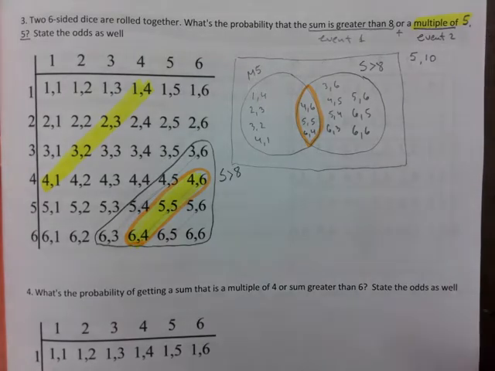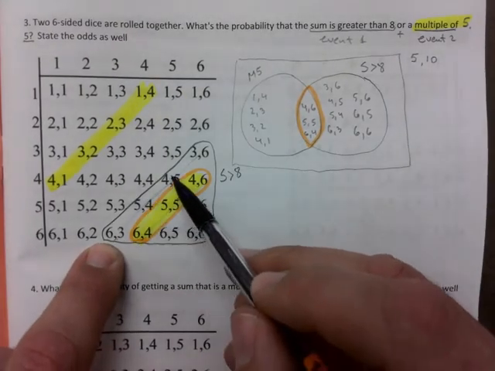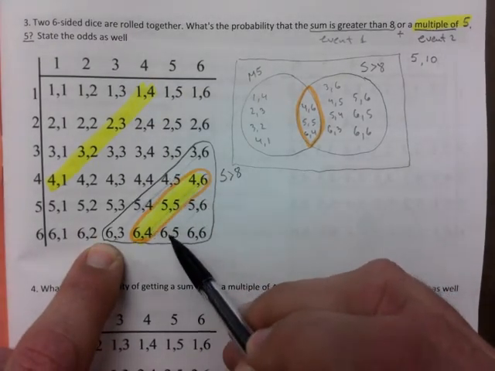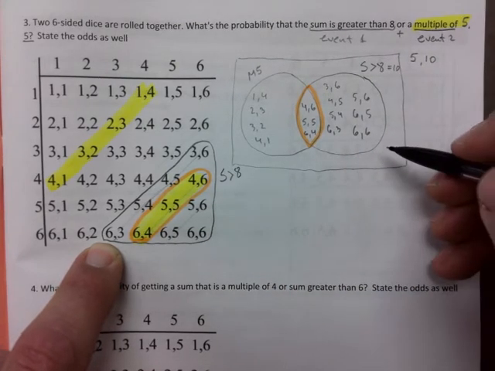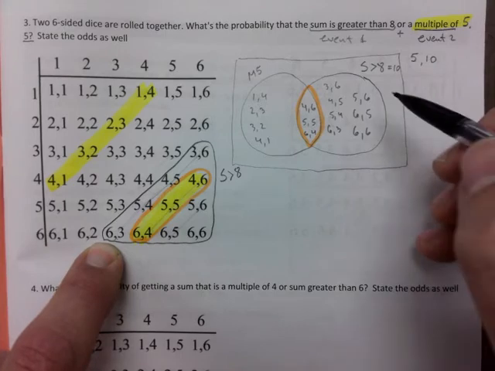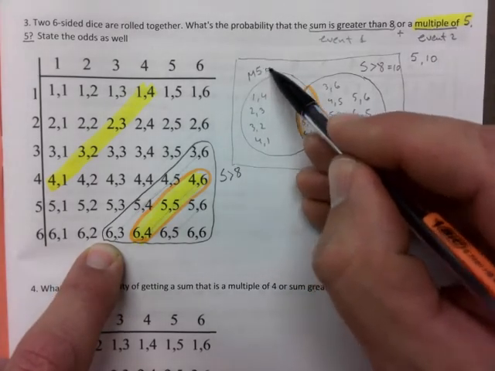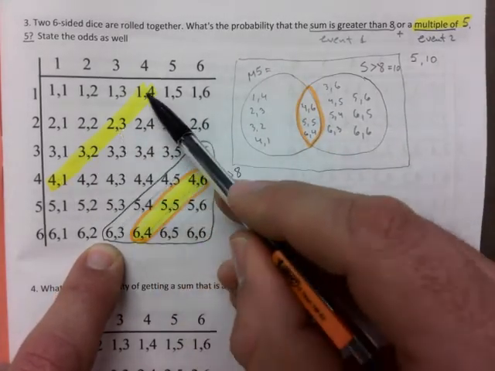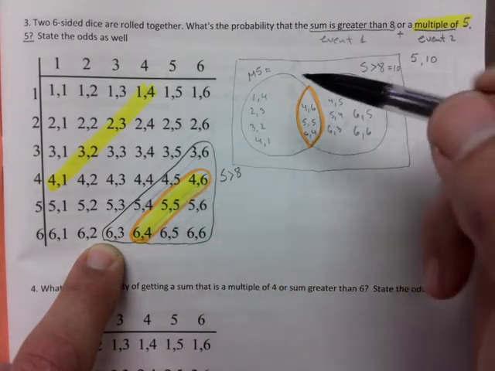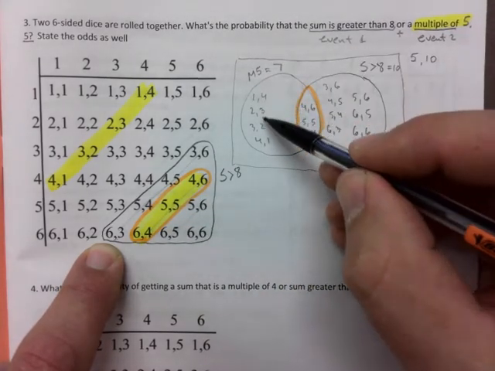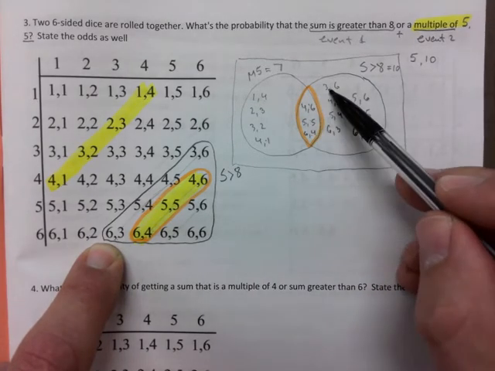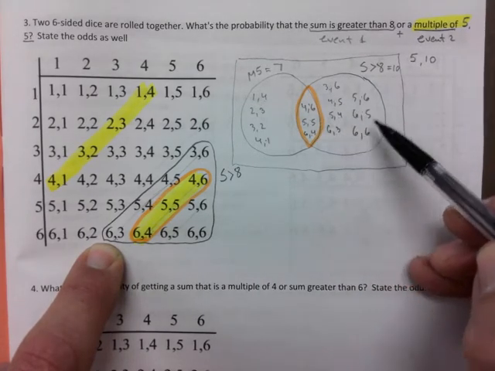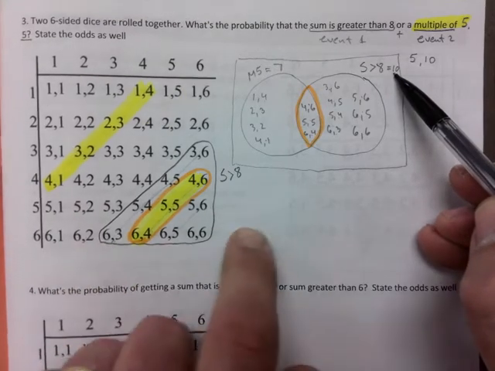So if you think about it, let's count: 1, 2, 3, 4, 5, 6, 7, 8, 9, 10. There are 10 in that set, sum greater than 8. A multiple of 5, that set is 1, 2, 3, 4, 5, 6, 7, right? And you can confirm. That's 10, so it all adds up.